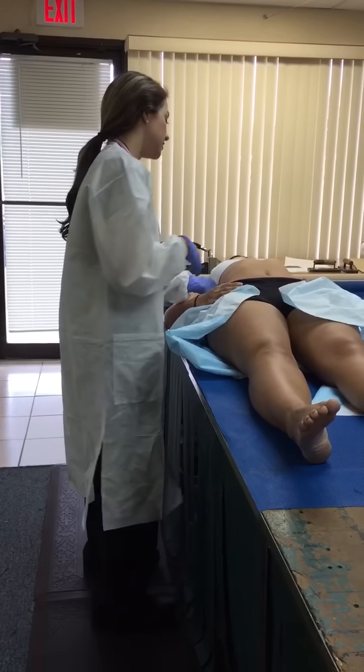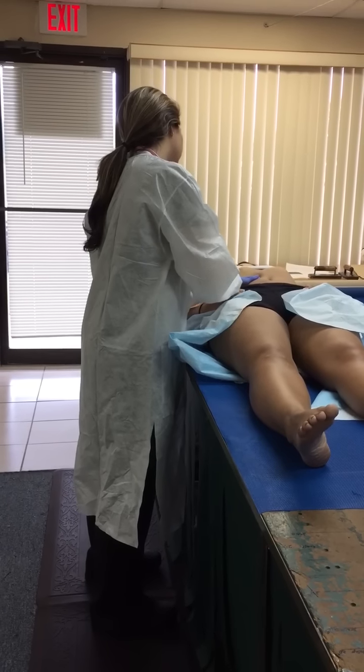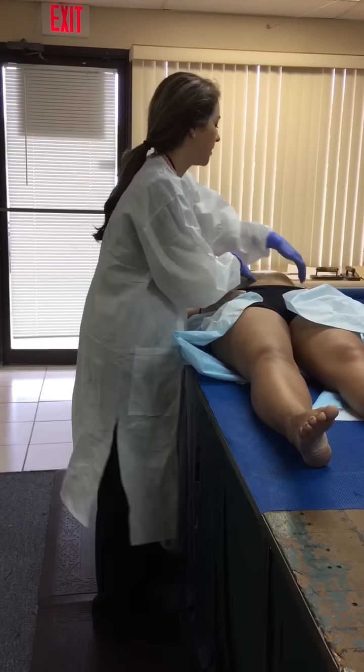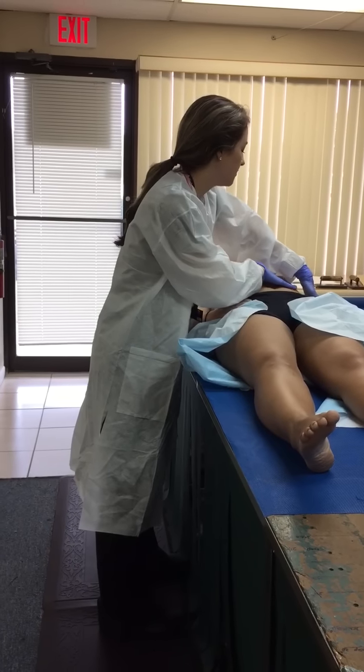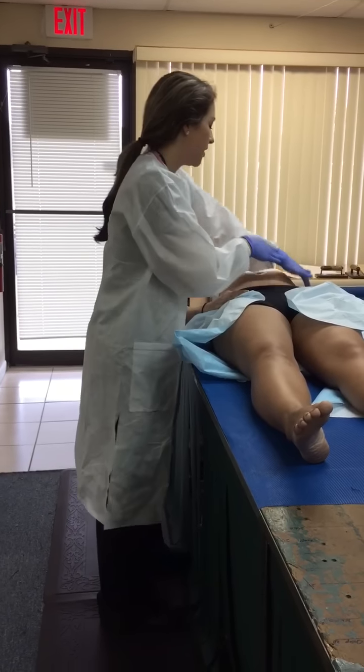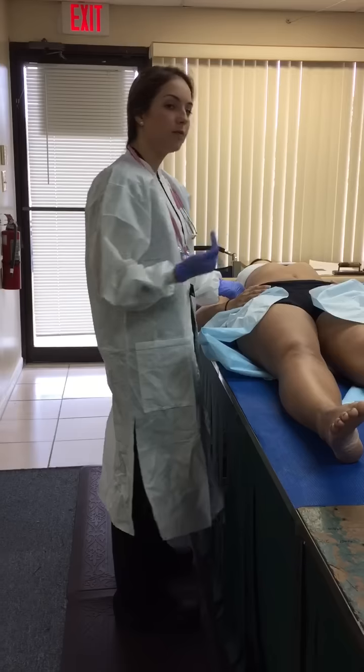So if you can take a deep breath in and out. Any pain? No. And again, the spleen I'm checking here. Deep breath in, no. Any pain? No. Okay, now I'm going to check the kidneys. I'm going to palpate the kidneys. So I'm going to check on when she exhales.